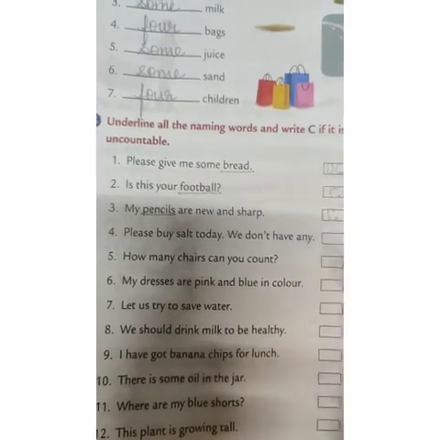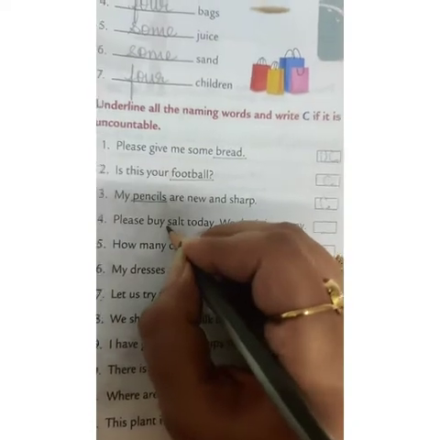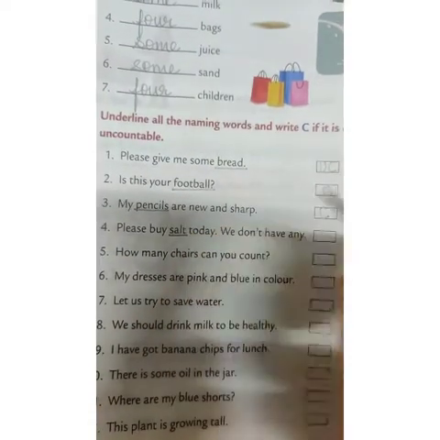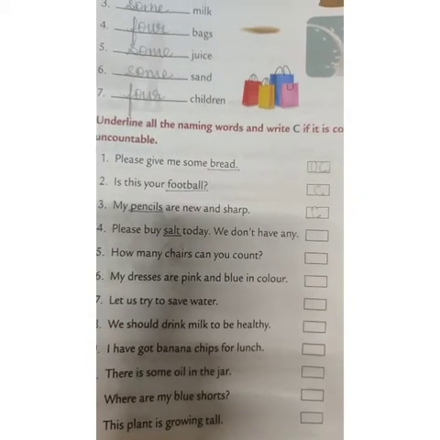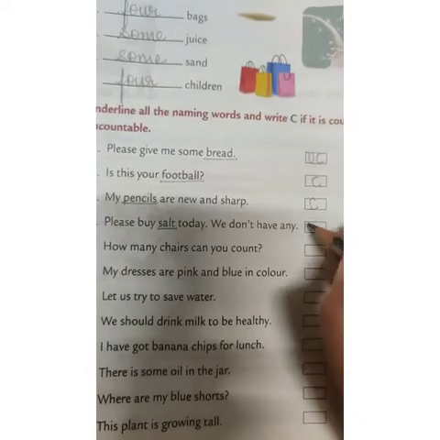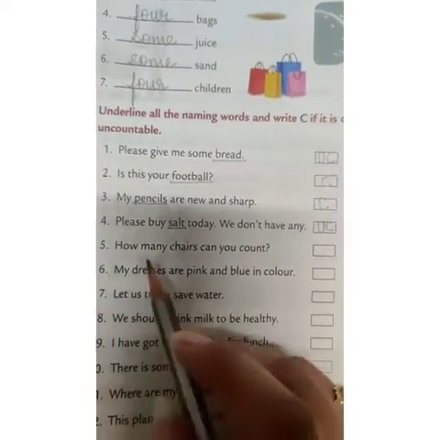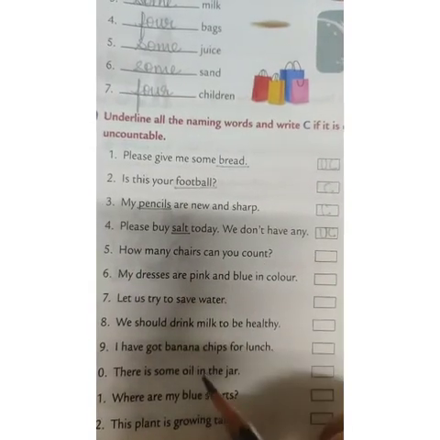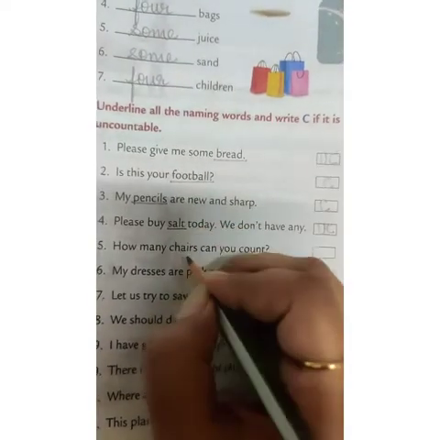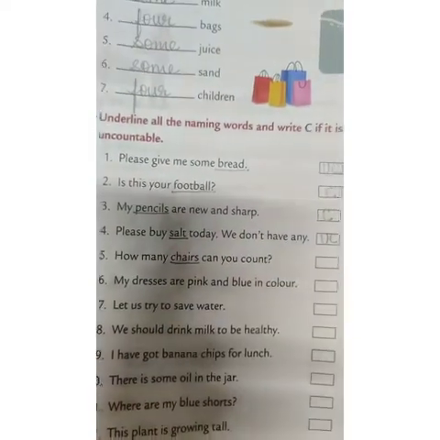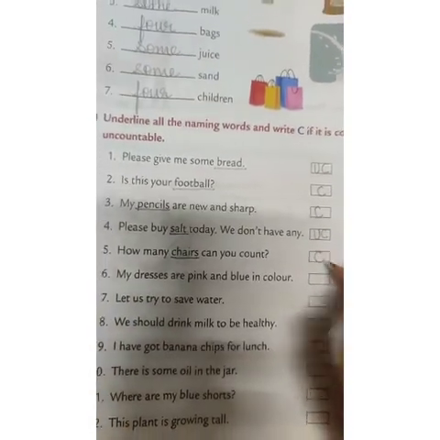Next, please buy salt today. We don't have any. So, which is the naming word here? Salt. So, what is salt, children? Is it countable or uncountable? Can we count it? No, we cannot count. So, write UC. Then, number 5. How many chairs can you count? What is the naming word here? Chairs. Can we count chairs? Yes. So write C in front.